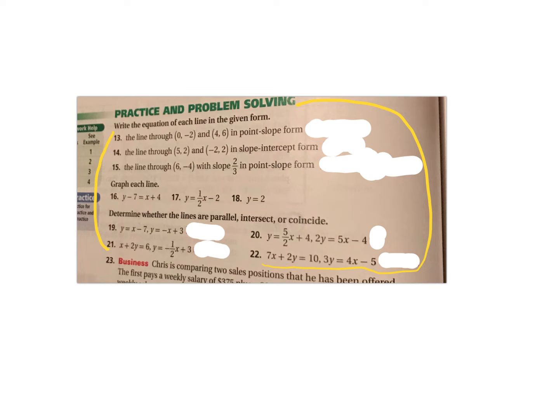I'm here with a video to help my student with some geometry homework. So let's dive right in. This actually has to do with slope and the slope formula and things like that. Looking at problem number 13: write the equation of each line in the given form.